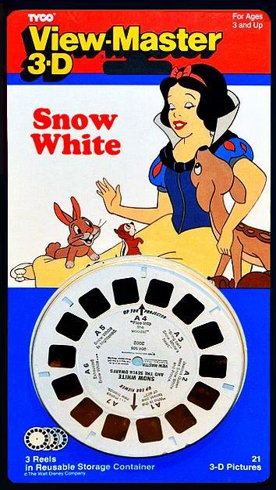Viewmaster Reel 3. Picture 1. Snow White kisses dwarfs goodbye. Picture 2. A poisoned apple. Picture 3. The dwarfs arrive. Picture 4. The end of the wicked queen. Picture 5. The dwarfs grieve for Snow White. Picture 6. A kiss from the prince. Picture 7. To a castle in the sky.